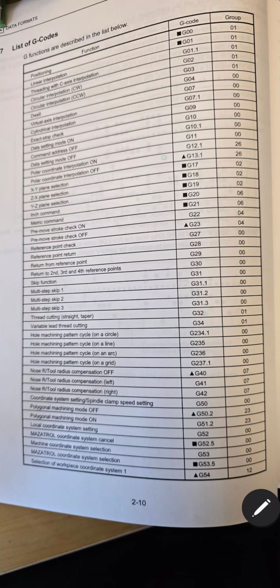G13.1 group 26, polar coordinate interpolation off.